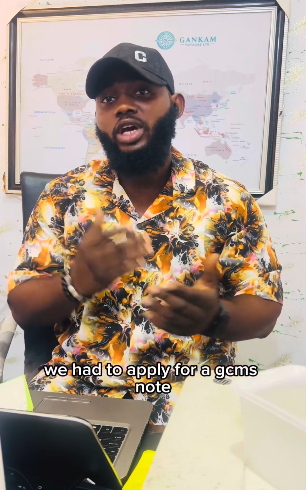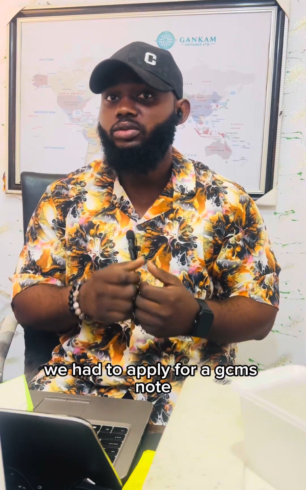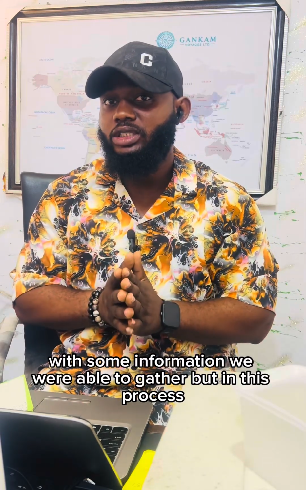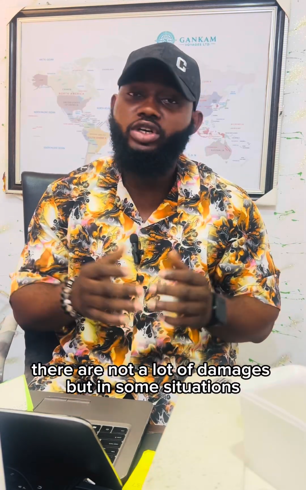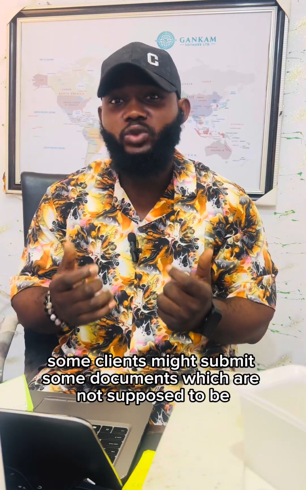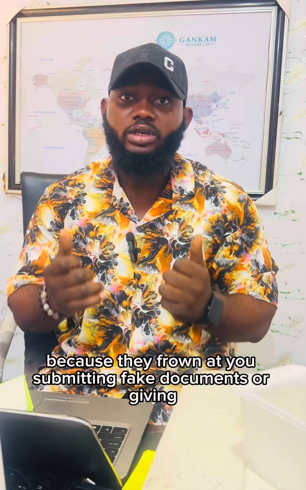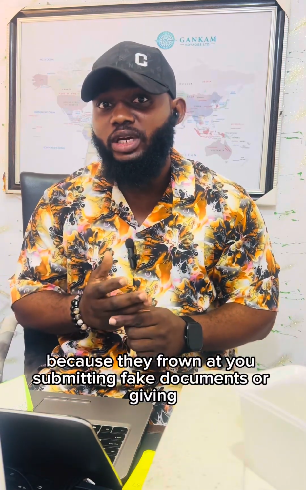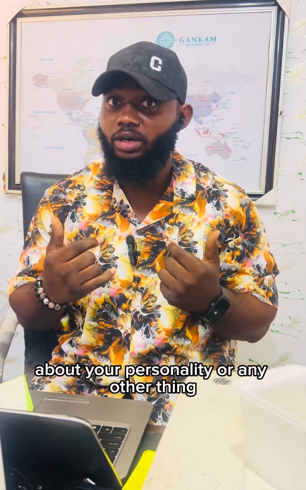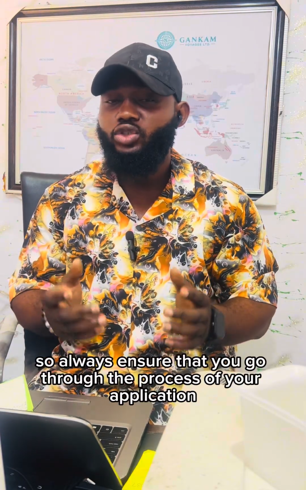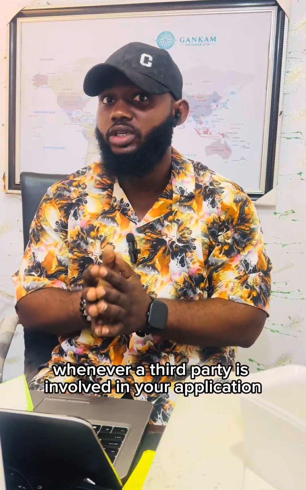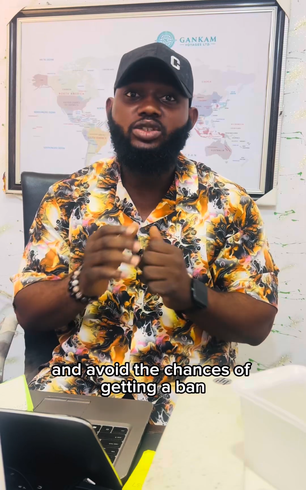We had to apply for a GCMS note with some information we were able to gather. But in this process, there are not a lot of damages. But in some situations, some clients might submit some documents which are not supposed to be, because they frown at you submitting fake documents or giving misrepresentation about your personality or any other thing. So always ensure that you go through the process of your application whenever a third party is involved, and avoid the chances of getting a ban.